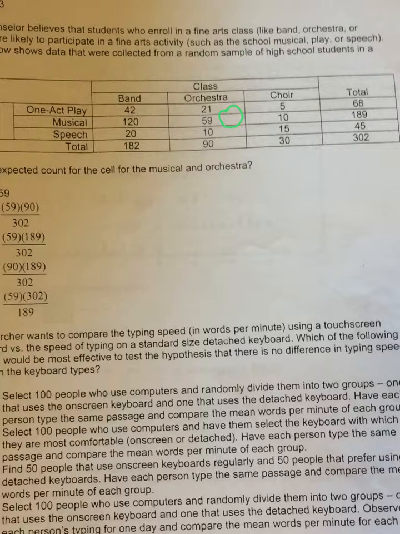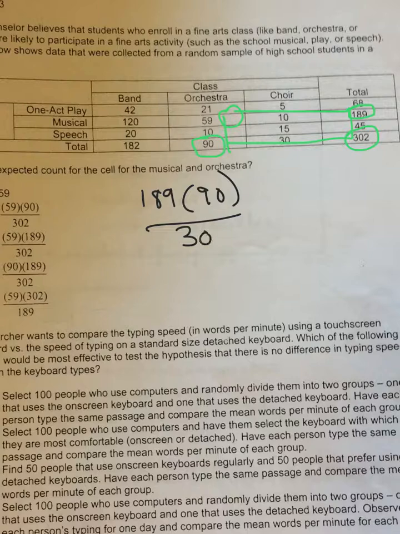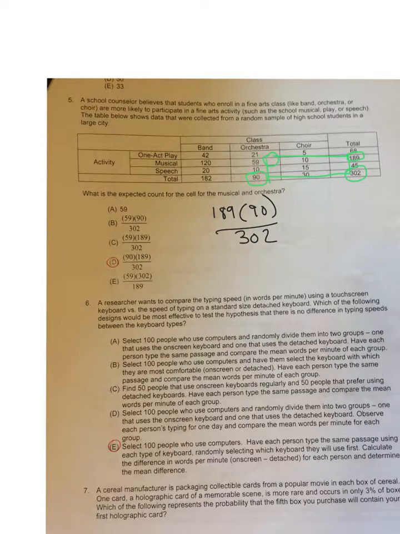We take the row total times the column total divided by the table total. So like I said, I kind of make a square with that. So it would be 189 times 90 divided by 302. That would be your expected value. And there it is, letter D.